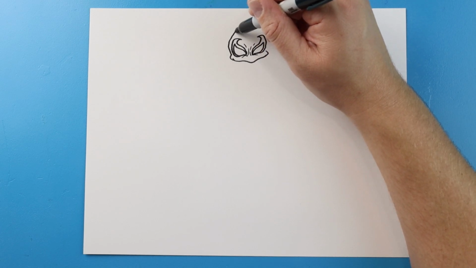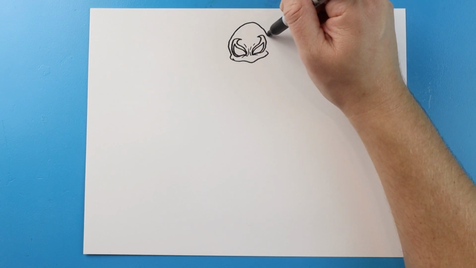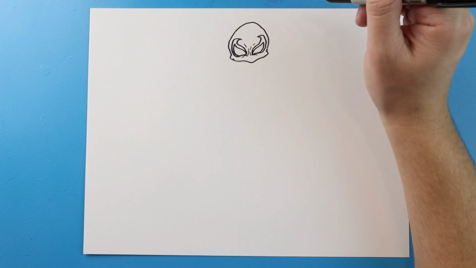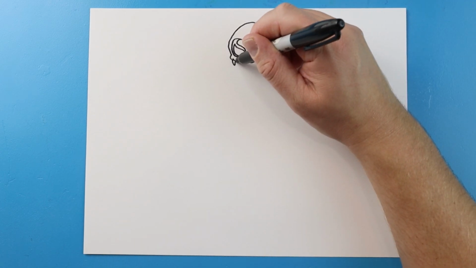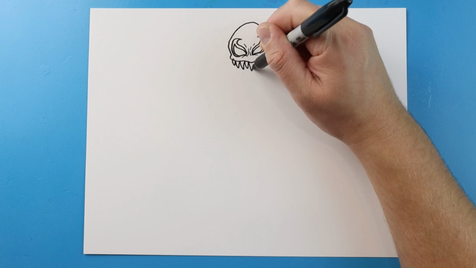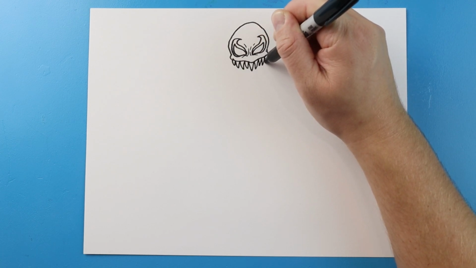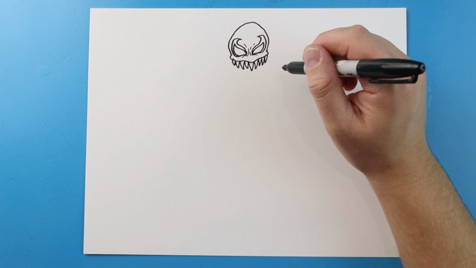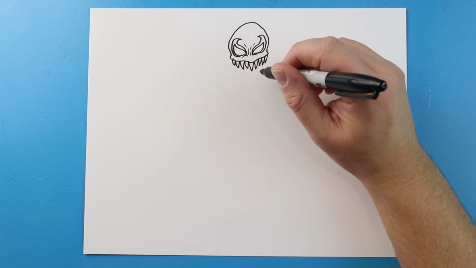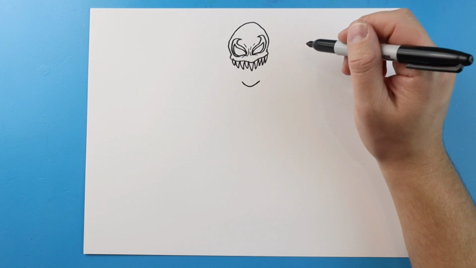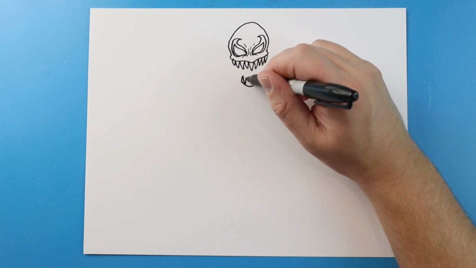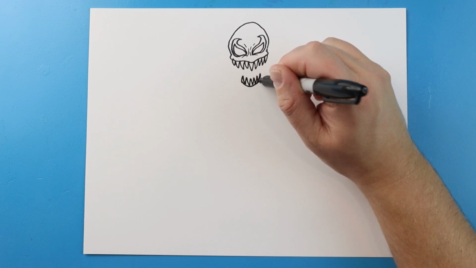Next, I'm going to bring this line up, and then we're just going to bring it down here. Now for the teeth, we're going to make long, sharp, pointed teeth by making these little skinny V shapes. Then we're going to make a little line that comes down and up. And we're going to add some more sharp teeth down here.